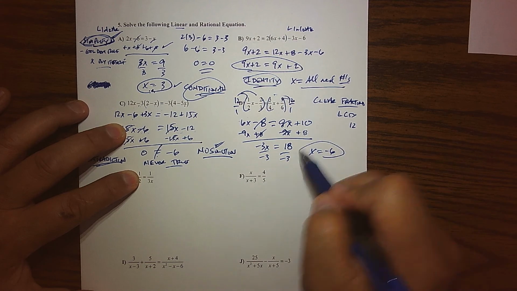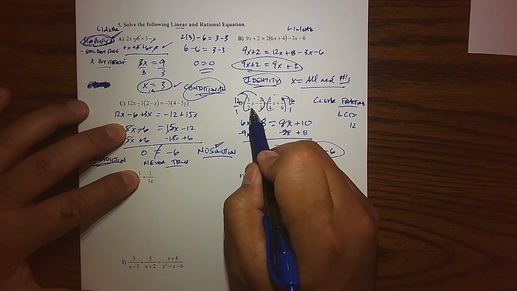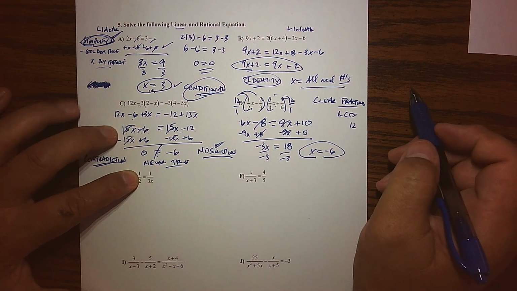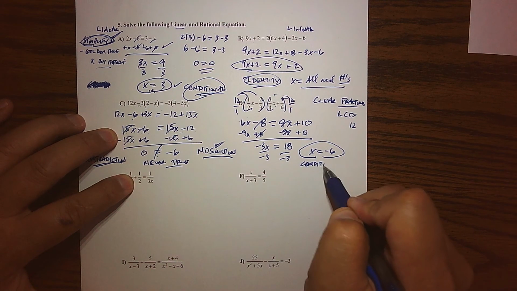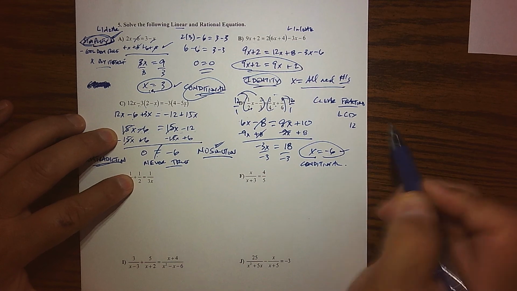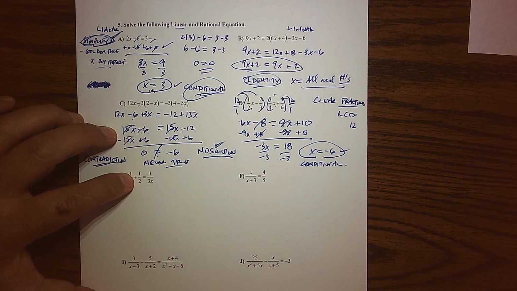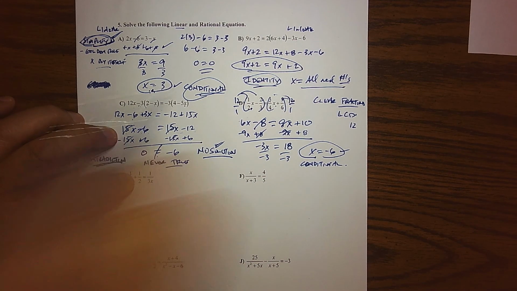So there's the value that, if I was to plug it in, would make this a true statement. So this is a conditional type of equation, because its truthness depends on that condition. We're almost 10 minutes into that, so I'll let you guys do the check.